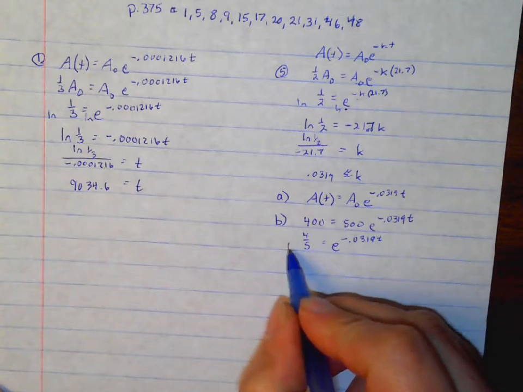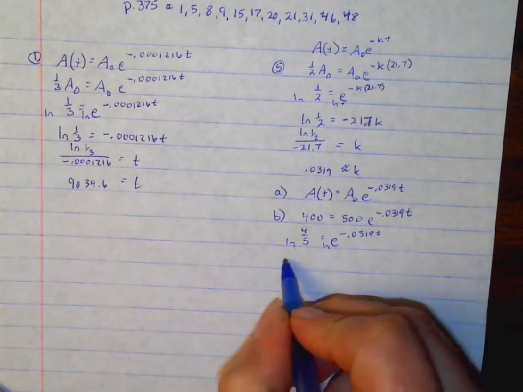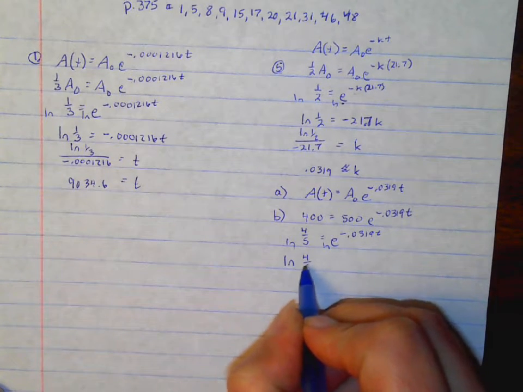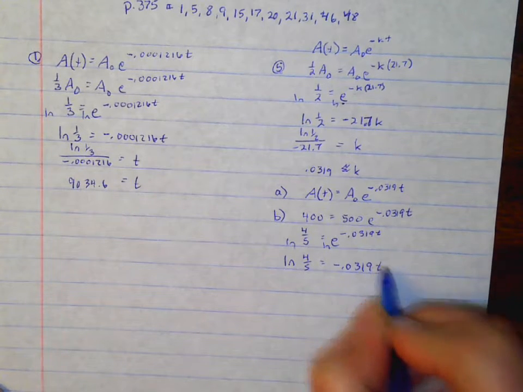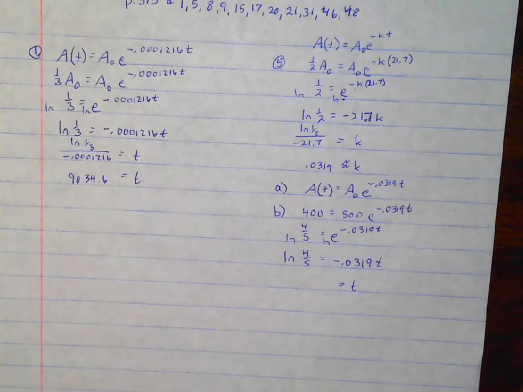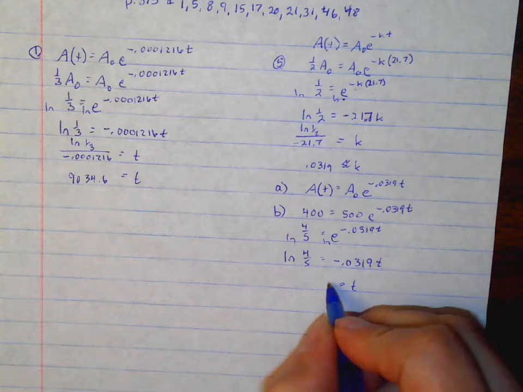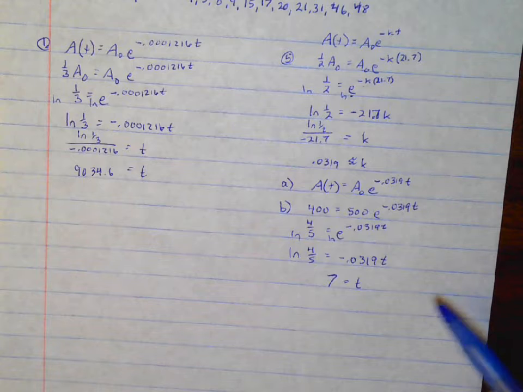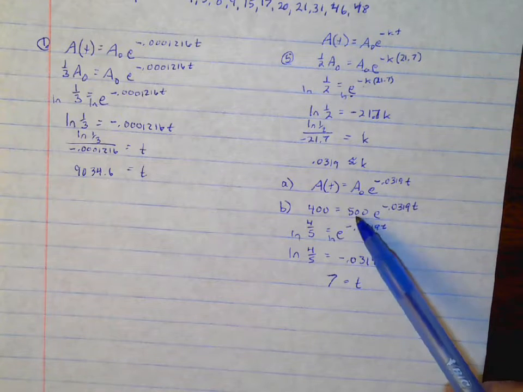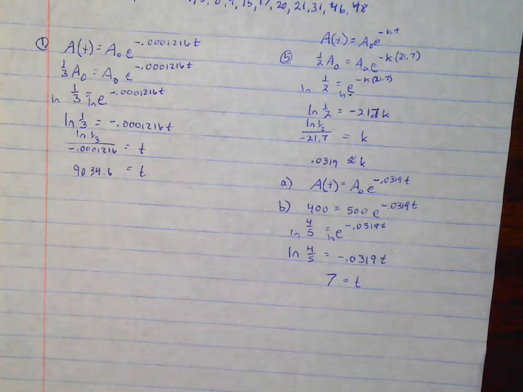Use the natural log of both sides, right? So we have natural log of 4/5 is equal to negative 0.0319 t. I'm going to divide, and I get just about 7. So it'd be about 7 years for it to decay from 500 to 400 grams.